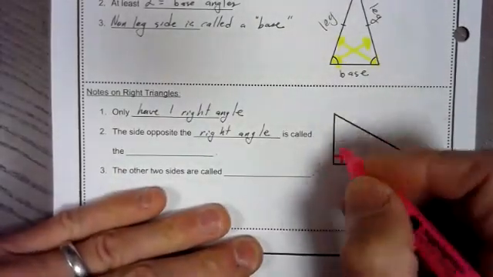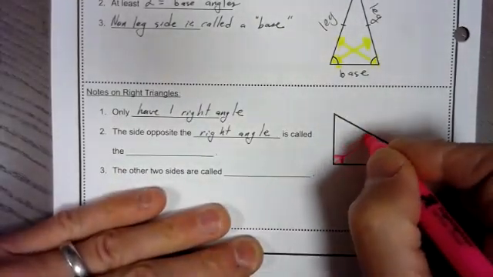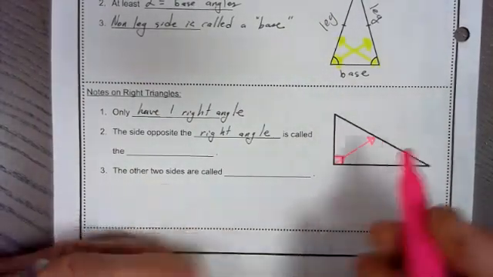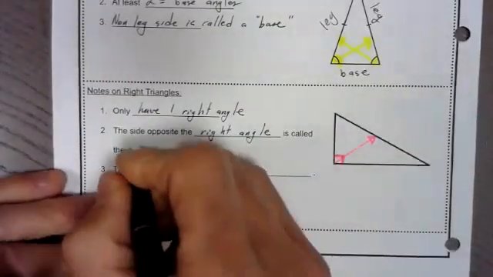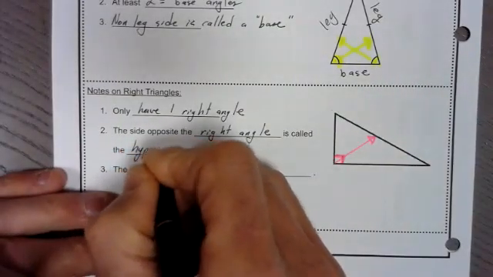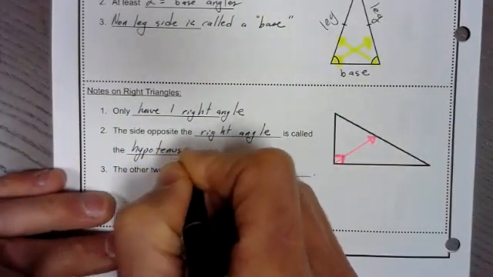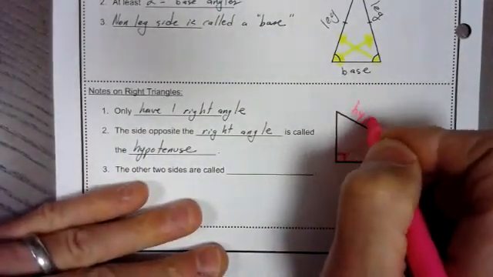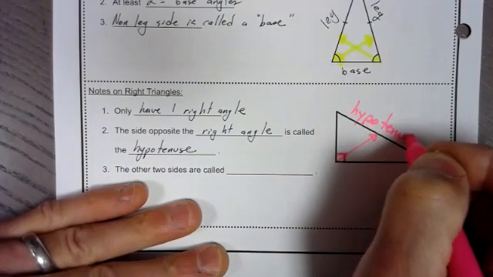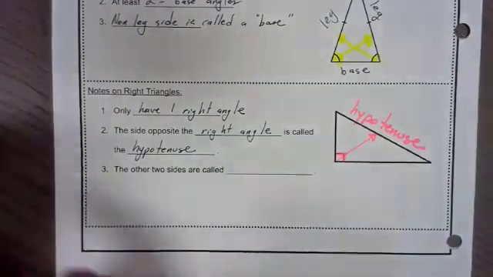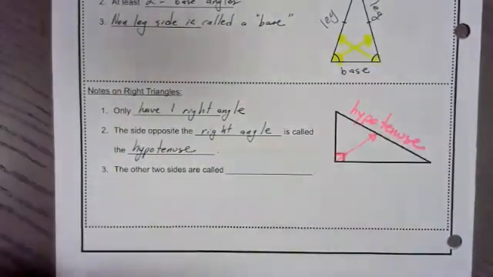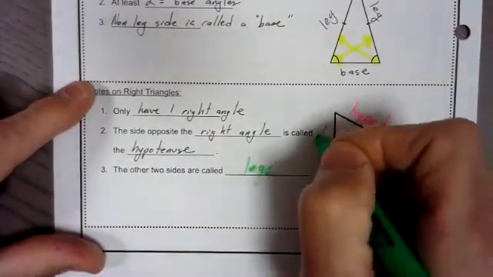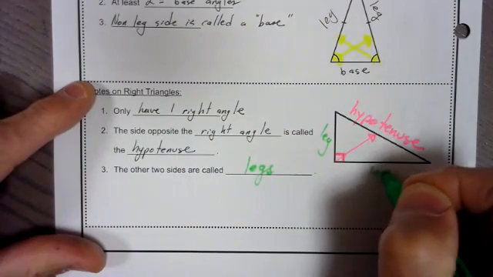If we've got our right angle here and we go opposite that, this side of the right triangle has a special name, and it's called the hypotenuse. So this side is called the hypotenuse. The other two sides are called legs. This is a leg, and this is a leg.